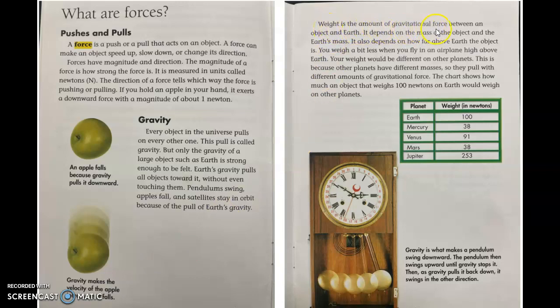Weight is the amount of gravitational force between an object and Earth. It depends on the mass of the object and the Earth's mass. It also depends on how far above Earth the object is. You weigh a bit less when you fly in an airplane high above Earth. Your weight would be different on other planets.